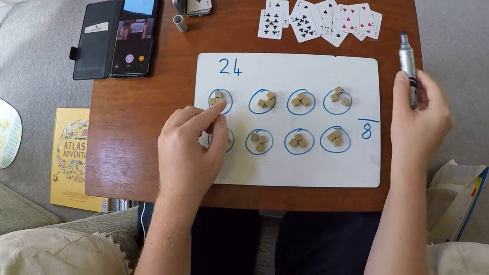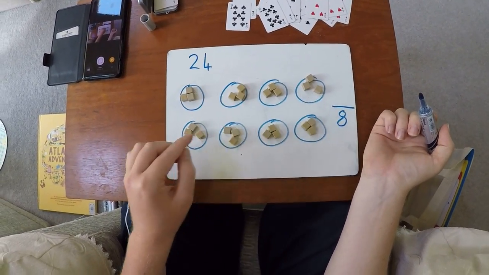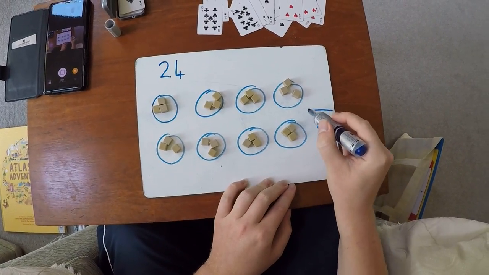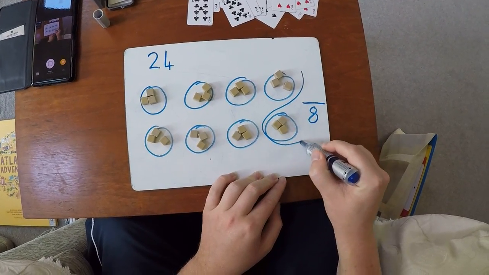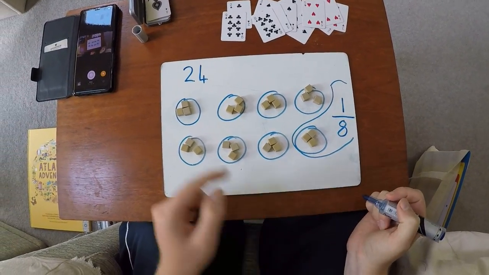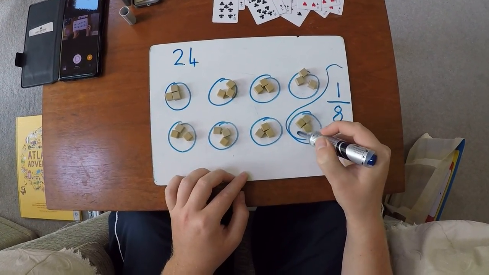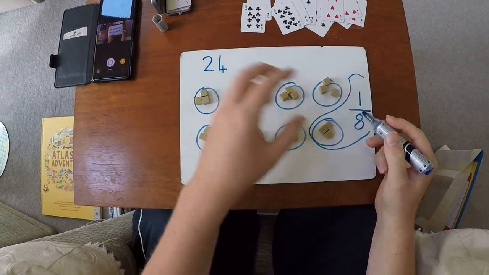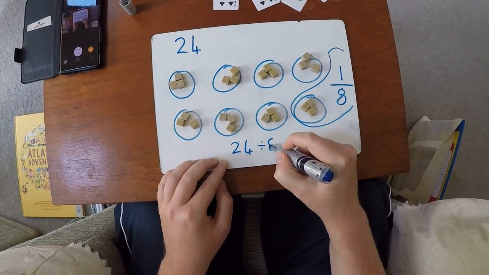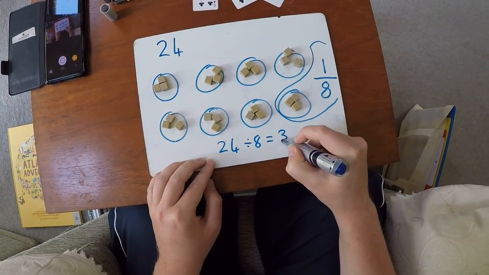I'll just do a quick check through. I've got 3 there, 3, 3, 3, 3, 3, 3, 3. So they're all equal. And then if I were to look at 1/8, 1/8 of 24 is going to be 3, because I've divided it by 8. 24 divided by 8 equals 3.